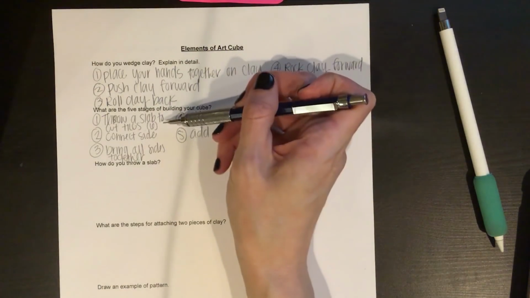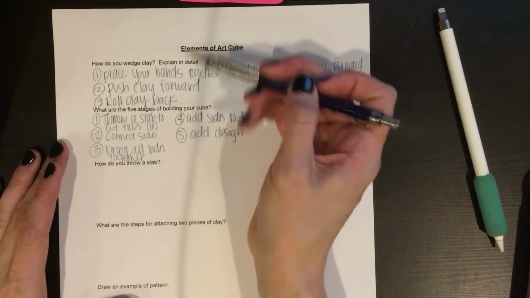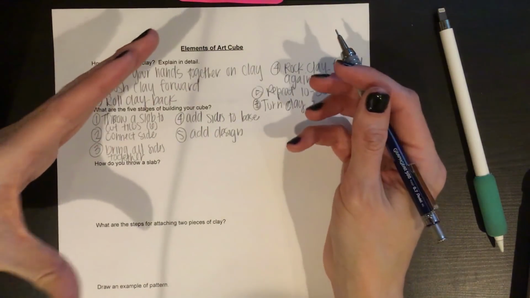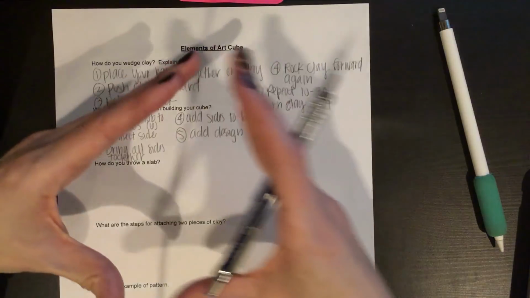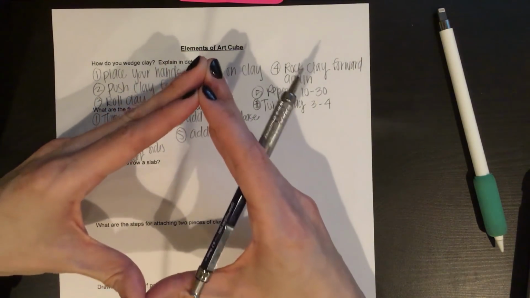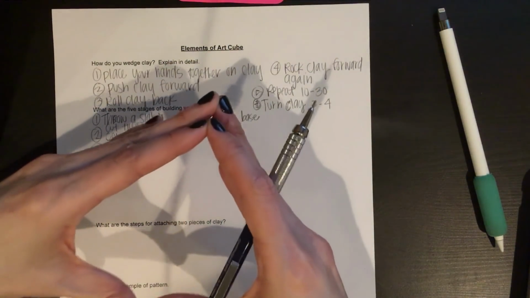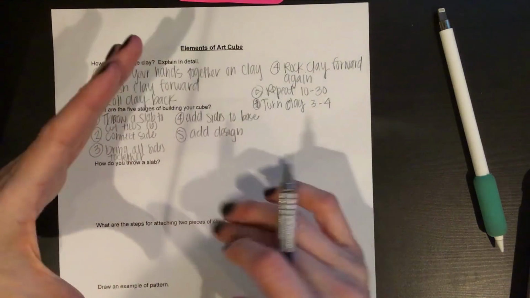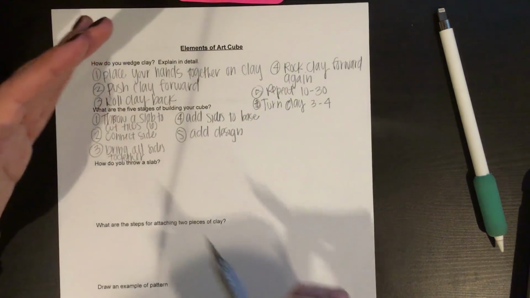So remember, we threw the slab first to cut the tiles. Then we connected the sides, and we had 2 sides. And then we brought all of our sides together, and then we took our sides and flipped it onto the base, and then we connected it together using a coil, and then you added the design.